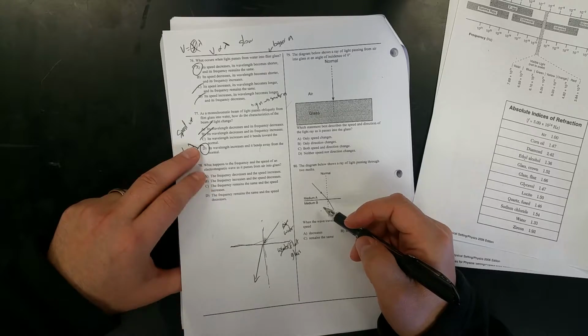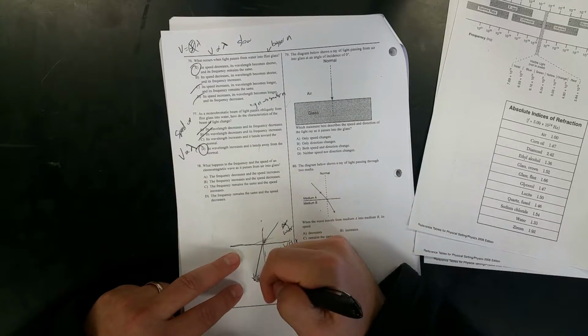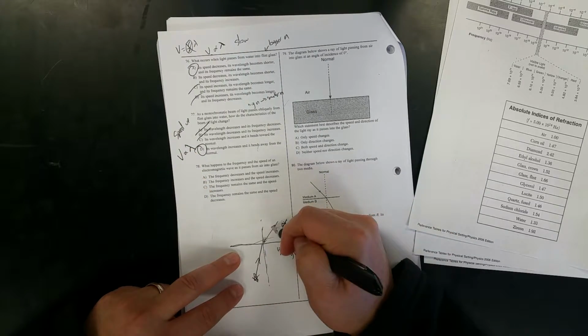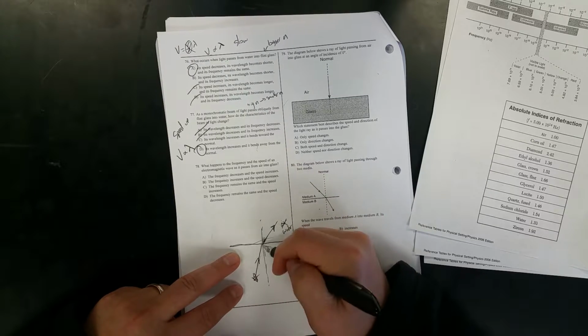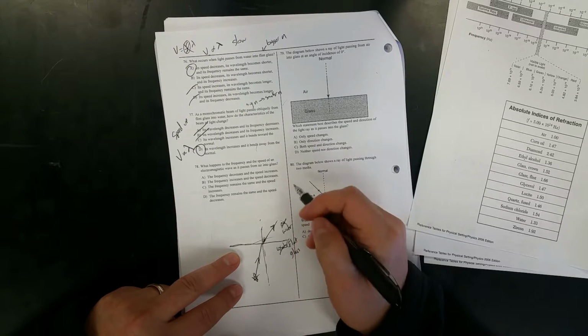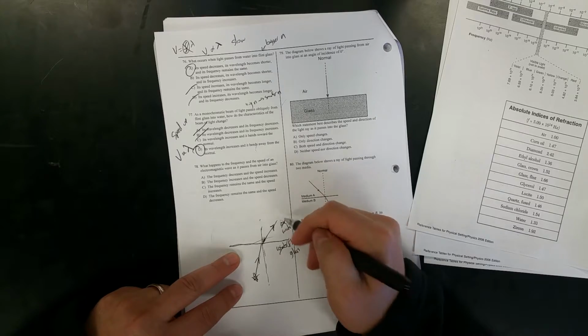Well, in this case for number 77, you're just reversing that, basically changing the direction of the arrows here. It's going to bend away from the normal when it gets into a smaller index of refraction.